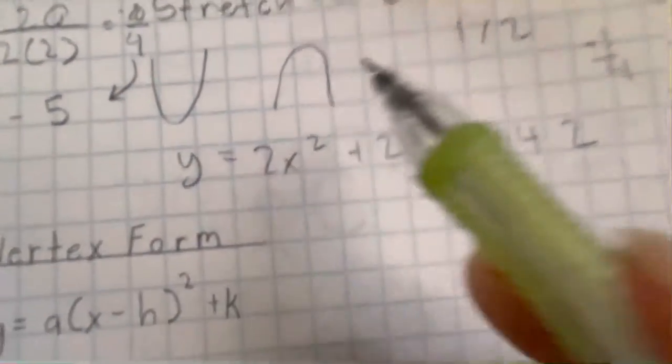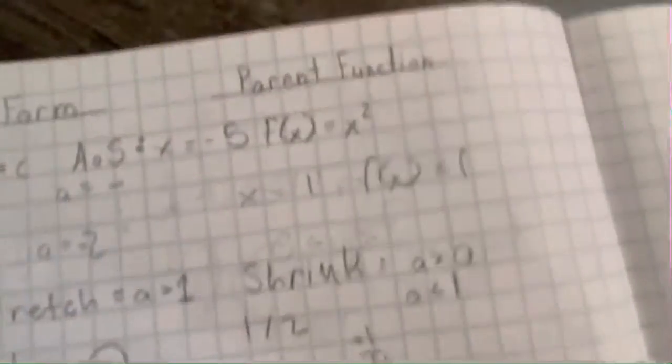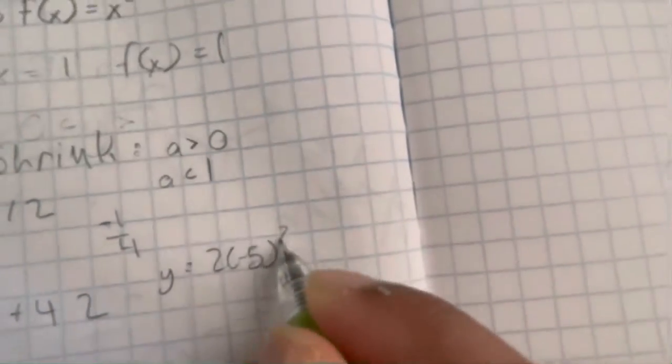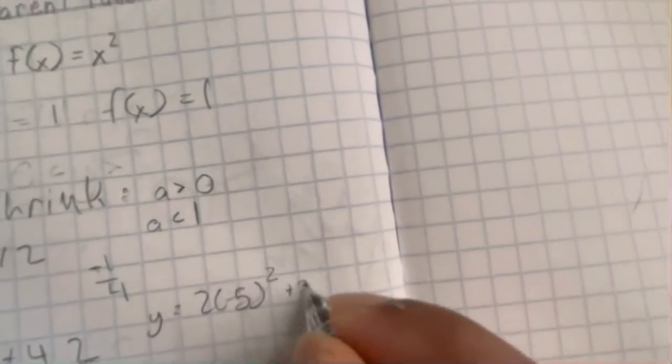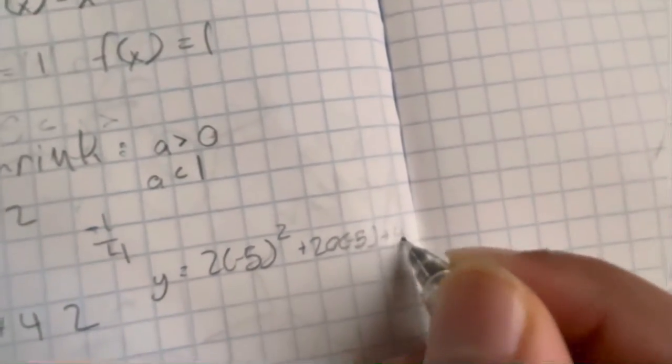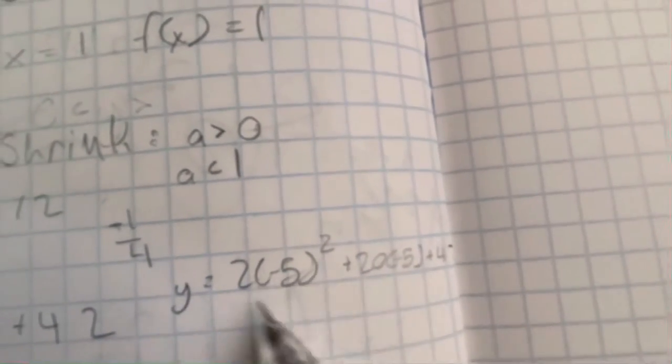We write y equals 2 times (-5) squared plus 20 times -5 plus 42. -5 squared, since it has parentheses around it, is 25, and 25 times 2 is 50.